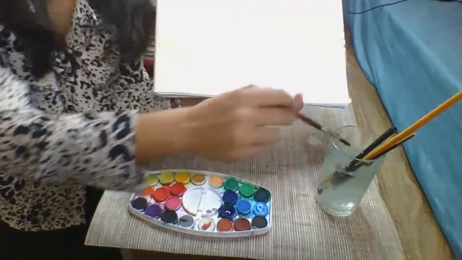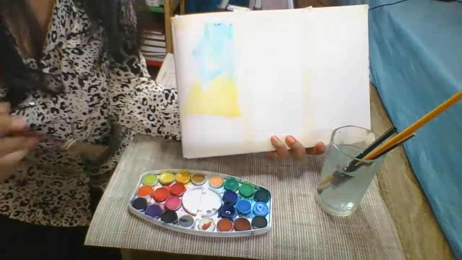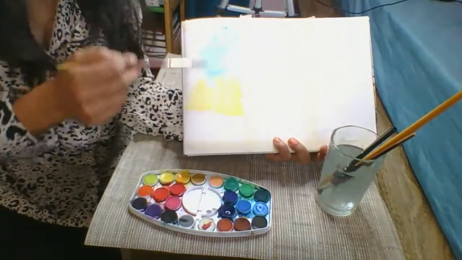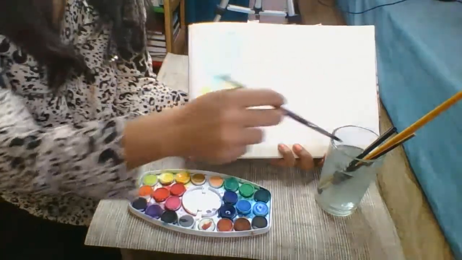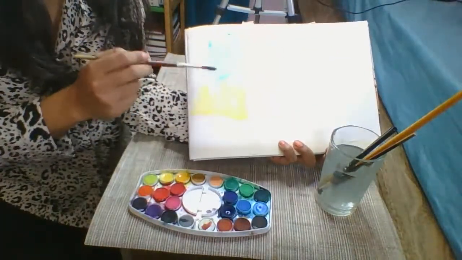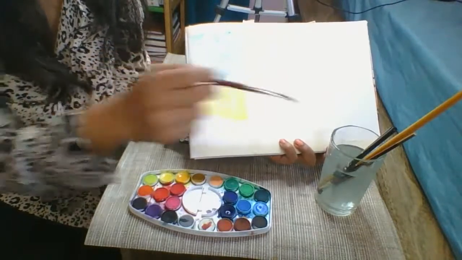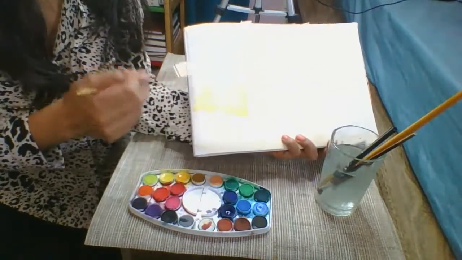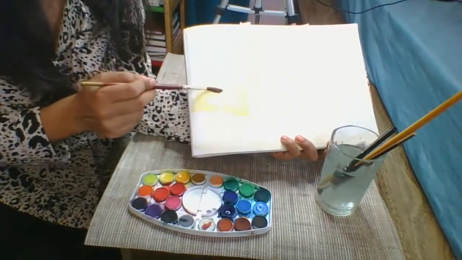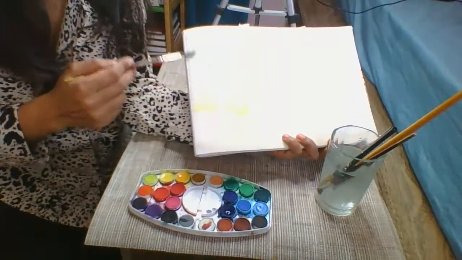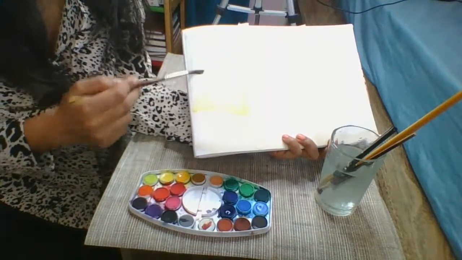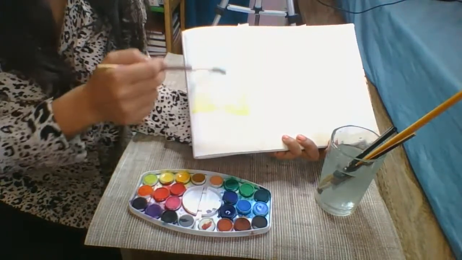While using the brush, I'm not merging the two all together, because if I merge this blue and yellow, it's going to turn green, and I don't want my paper to get green. So I'm taking the yellow and merging towards blue, an outward move from the yellow to blue.